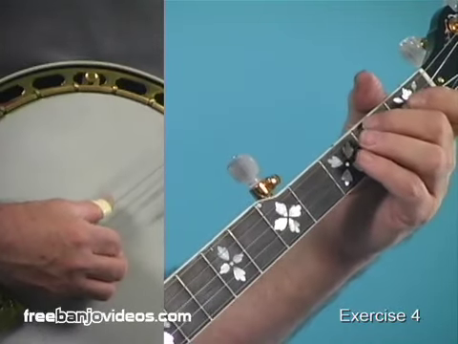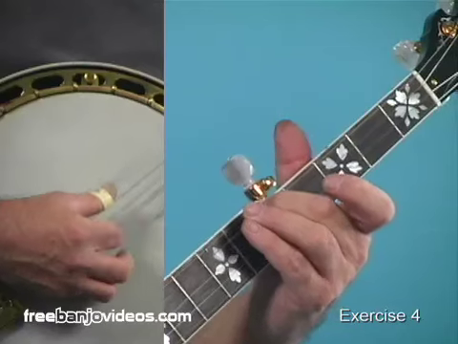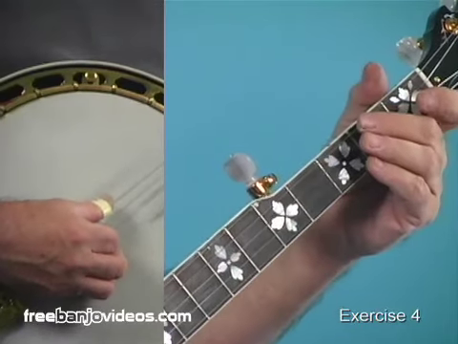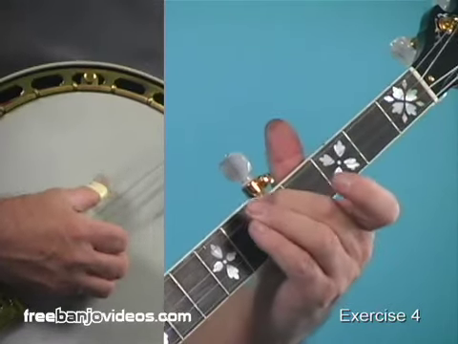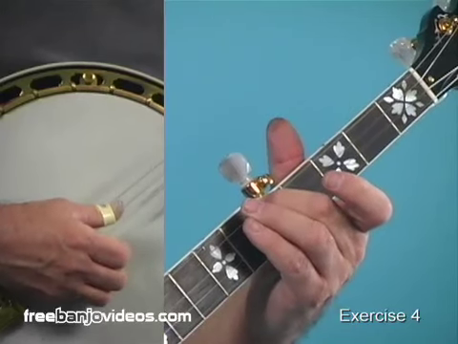1, 2, 3, 4. Now to play exercise 4 with the metronome a few times.